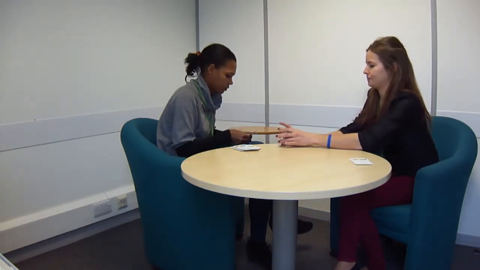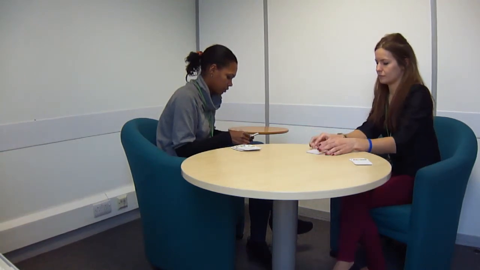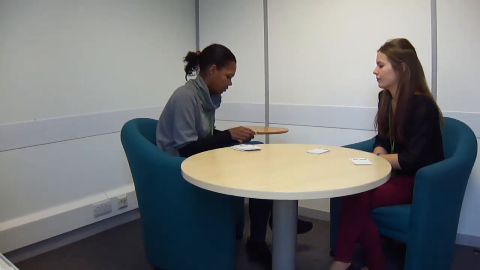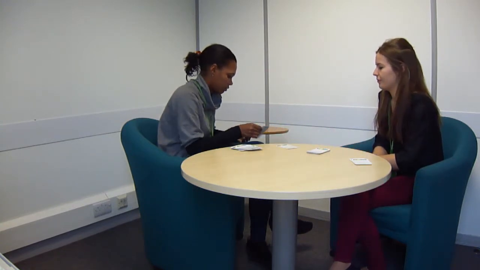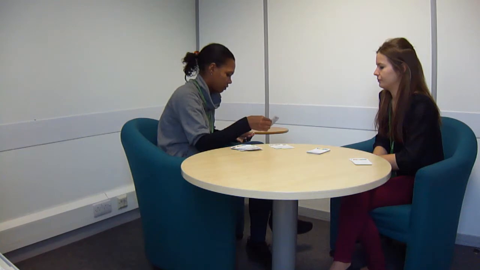Is this the pile that doesn't apply? Yeah. Okay. So when I did it with the young person, I did go through all of the ones that they didn't think were relevant. Just had a little read, went back through them to check their own understanding. I'm not going to do that today, but that's what I did initially.